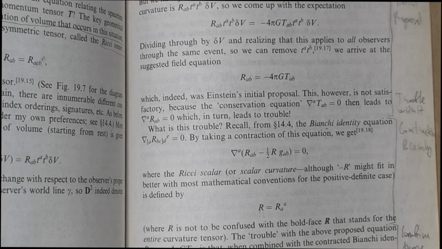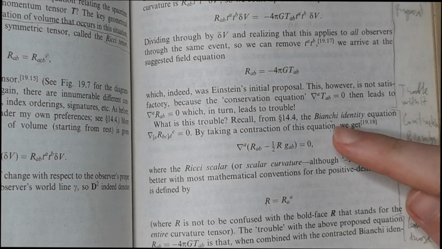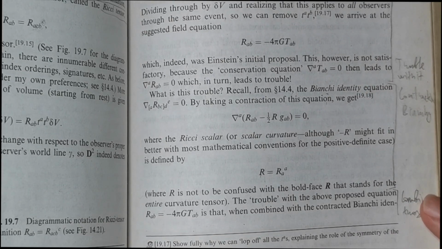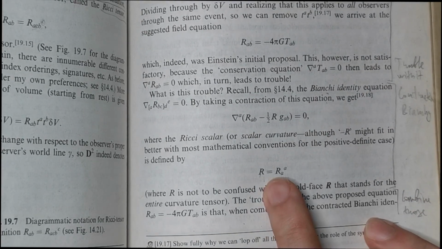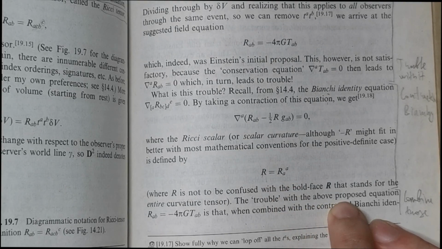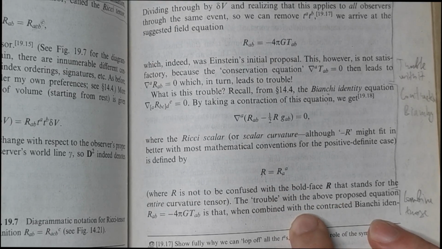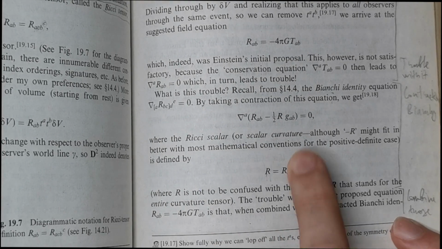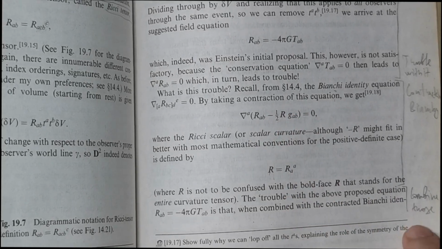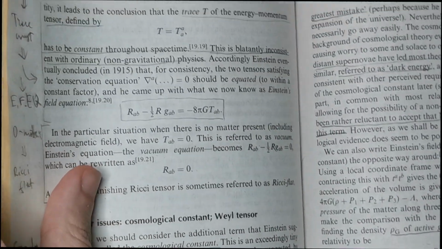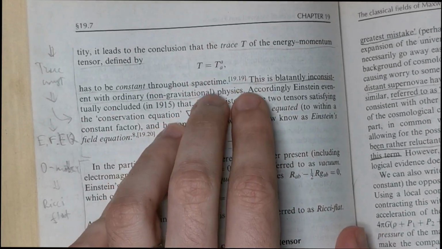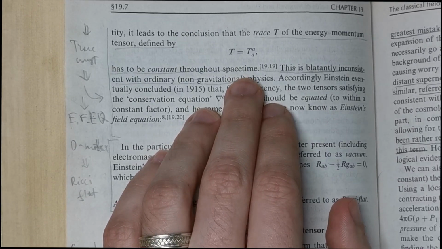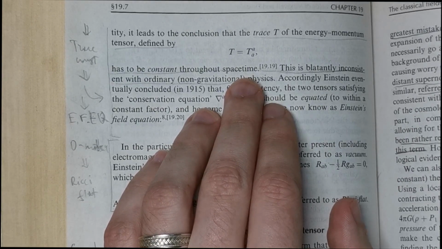Yeah, so if you transform it to that form, remember that's just the Bianchi identity, then we will have trouble with the above proposed equation, because if we combine it with the contracted Bianchi identity, it will lead us to the conclusion that the trace of the energy momentum tensor has to be constant through space-time, so it should be conserved.